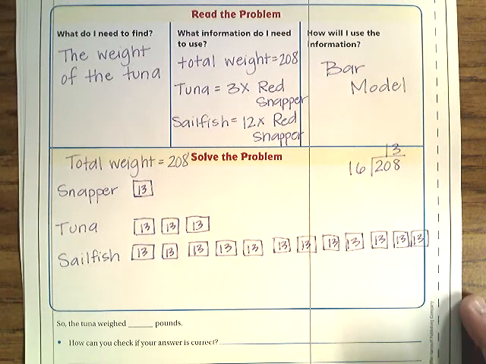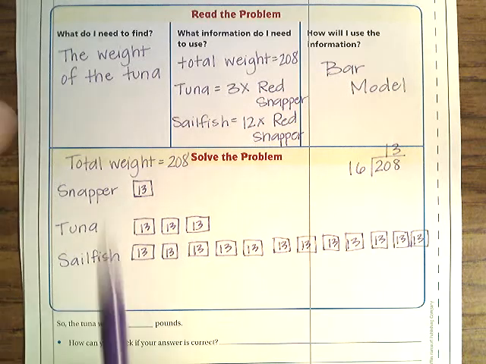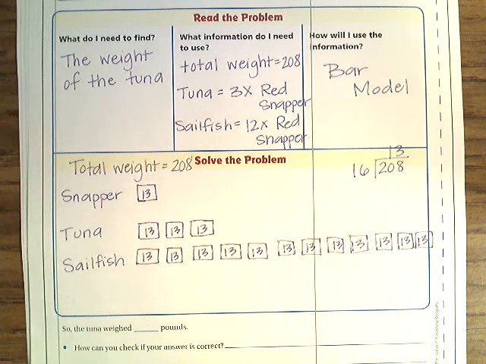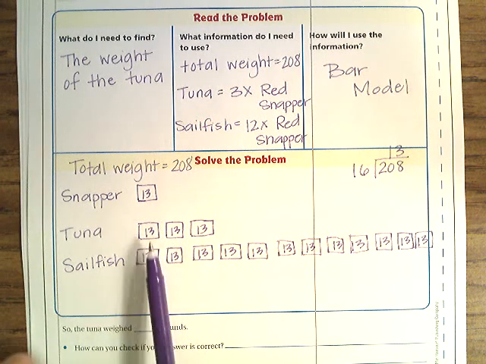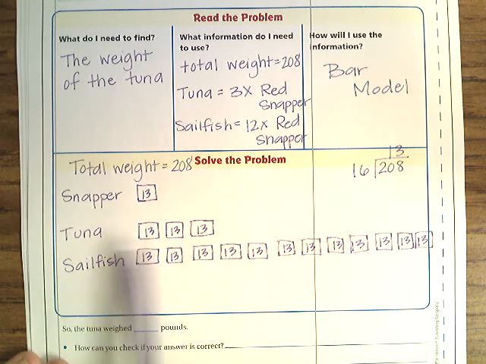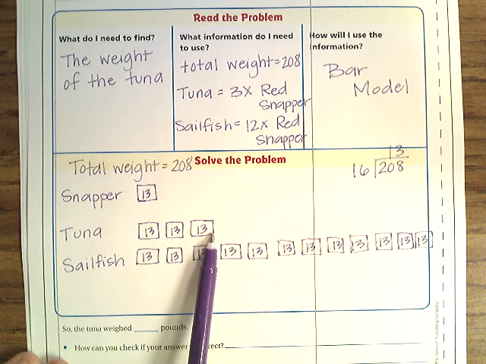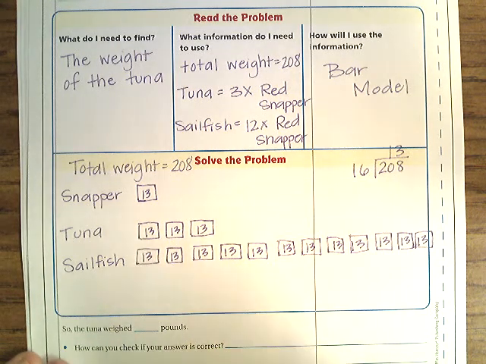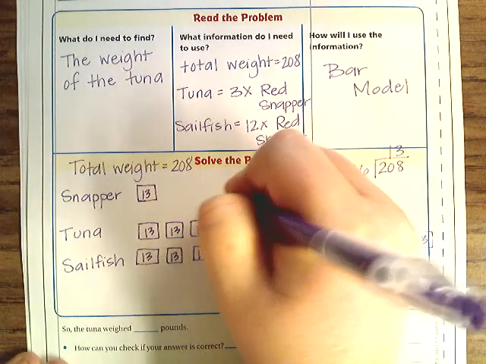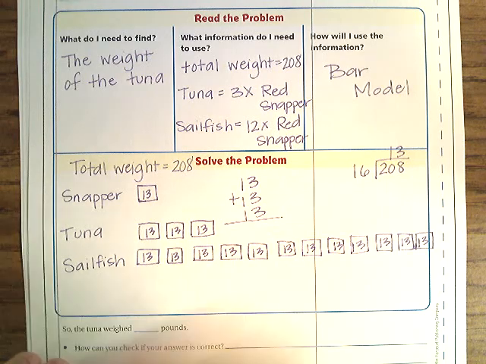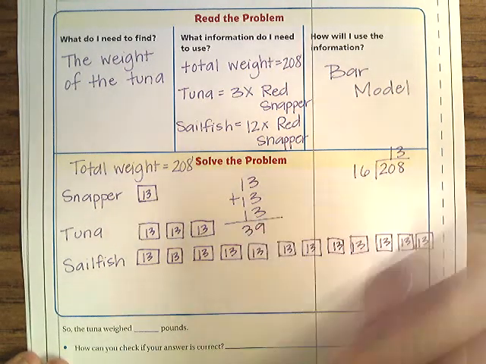So let's go back to our original piece here where it says, what do we need to find? The weight of the tuna. Well, we can now easily find the weight of the tuna because we can see here that the tuna is 13 3 times. So we could add 13 plus 13 plus 13 all together and get the weight. Okay, 3, 6, 9, 39.